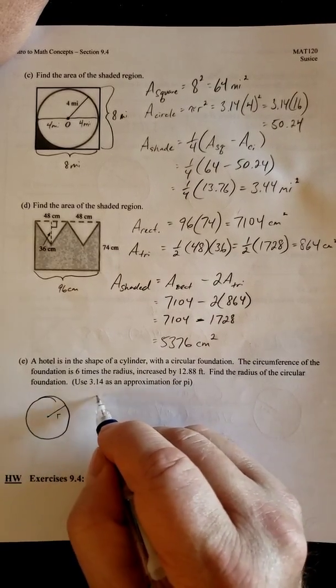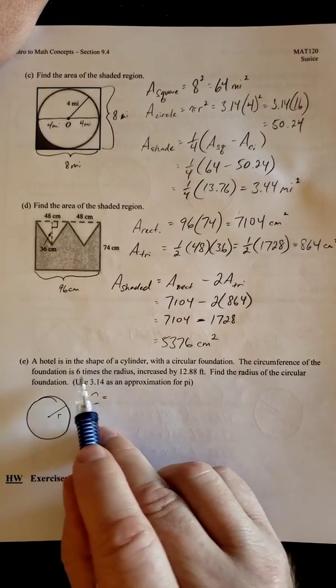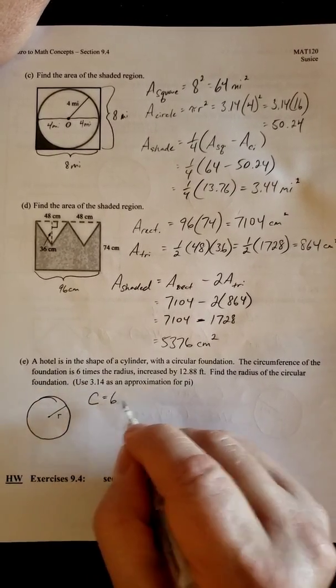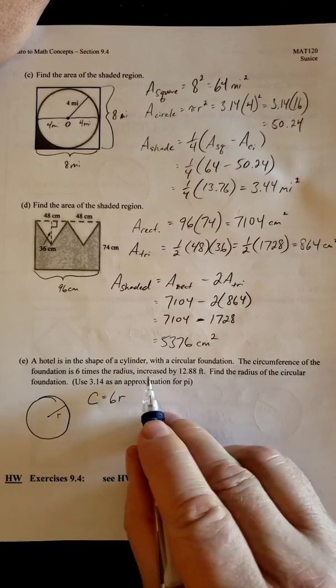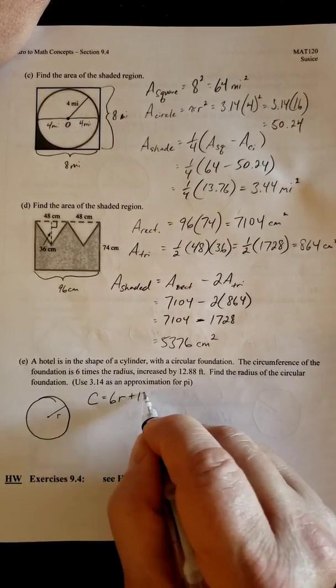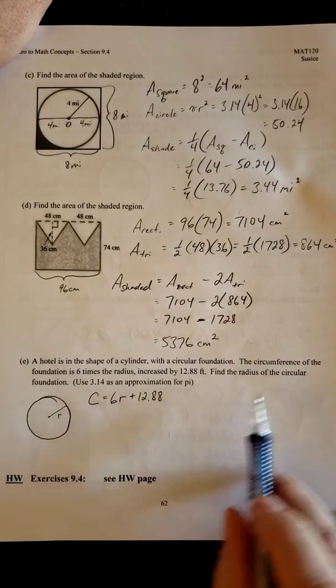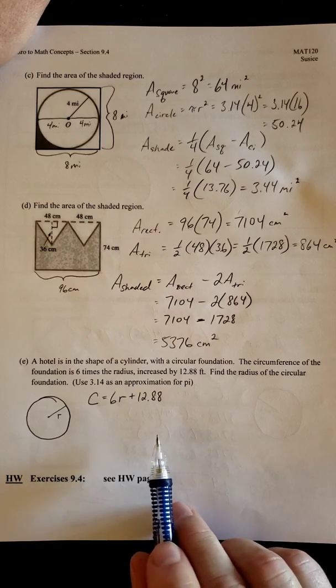So remember, circumference, we can use C. So C equals 6 times the radius, so 6R, increased by 12.88. So if we add 12.88, that should be a summary of what they just said.